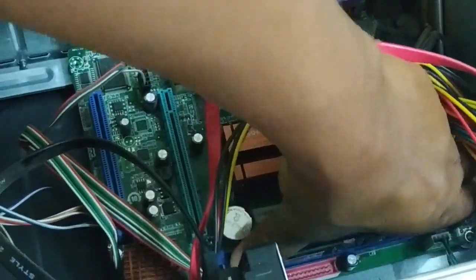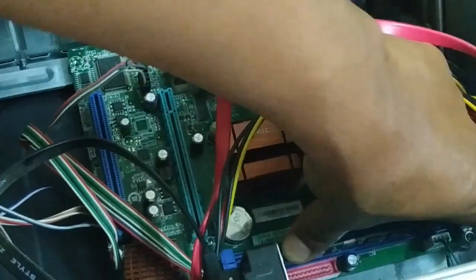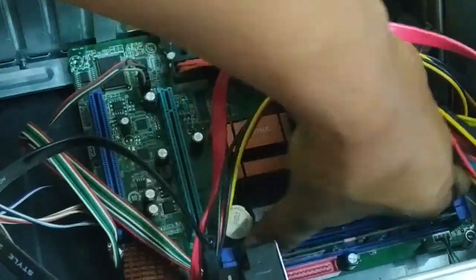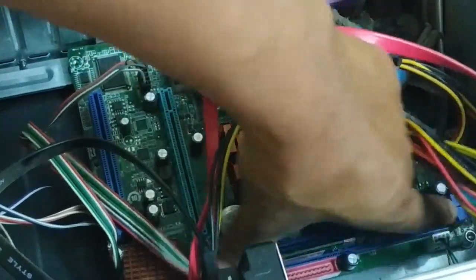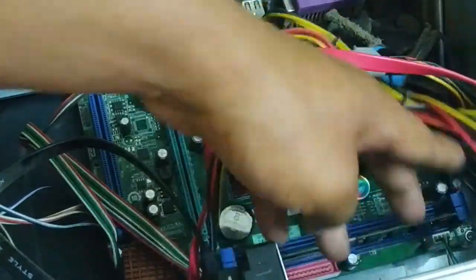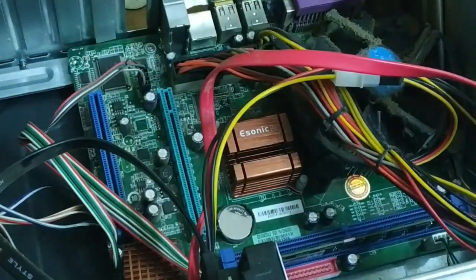Make sure you place it properly, and then plug in the power cable and start your PC. This should fix your issue. If not, we'll proceed to the next method. You can follow the same procedure for both your desktop and the laptop.